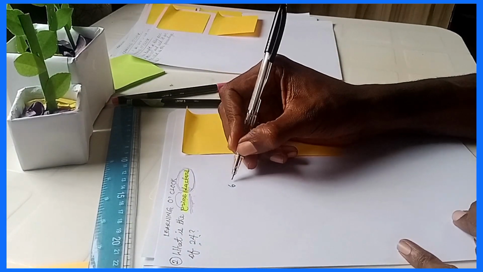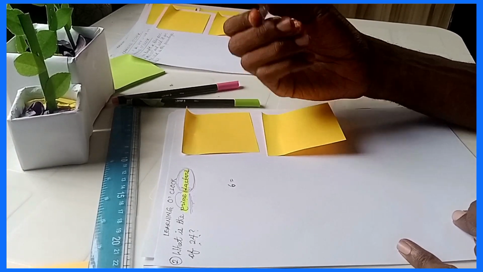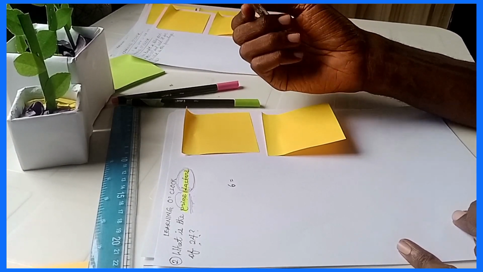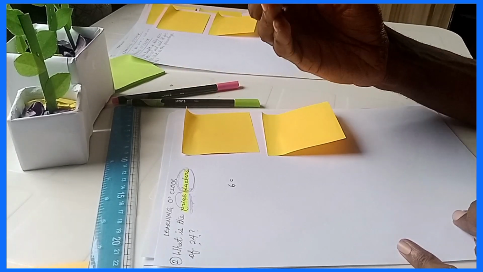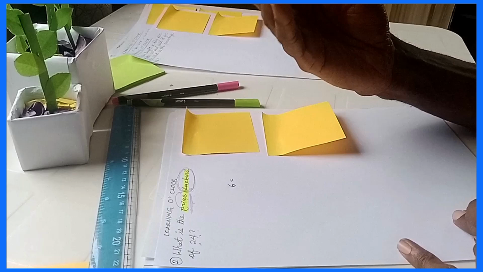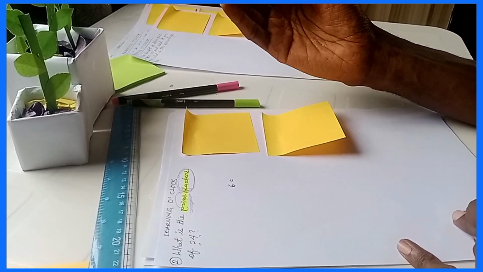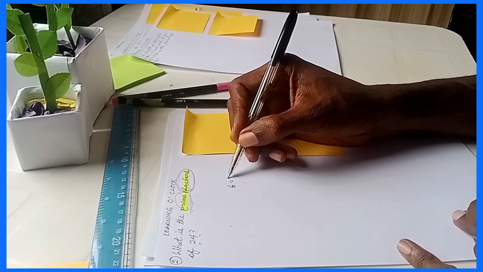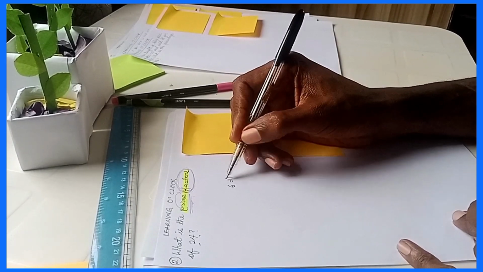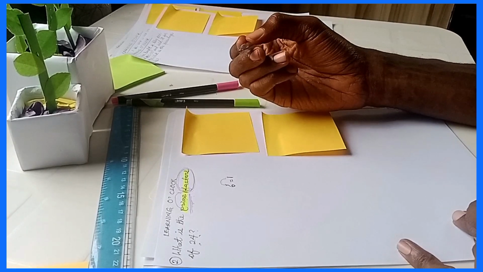For 6, what number can divide it? We can start with 1. 1 is a factor of every number, because if a number is divided by 1, you're left with that number itself and there is no remainder. So 1 is a factor of 6 because 1 can divide 6 six times without any remainder.